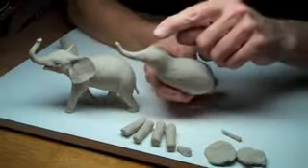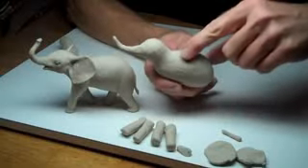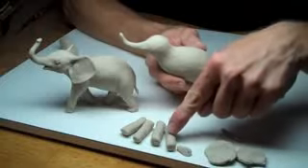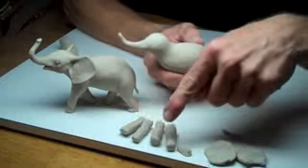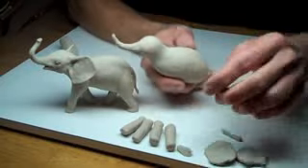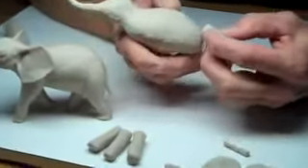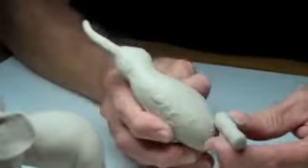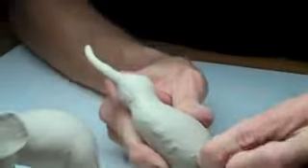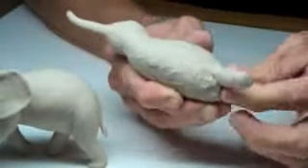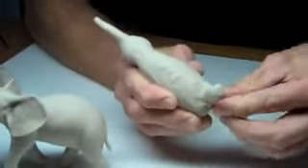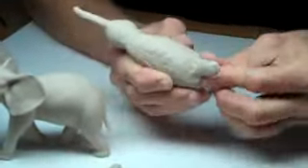Now that we've fused the head to the body, we're going to take the next step and fuse the legs, the 4 cylinders which we use for the legs, onto the body. And I'm going to put the back legs on first. So again, I'm just going to put these in place and try to establish a good joint between the rear leg and the body.